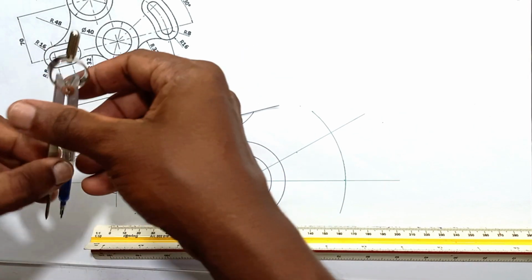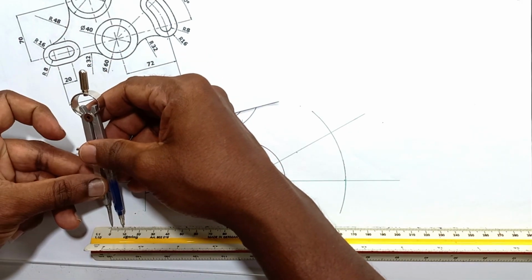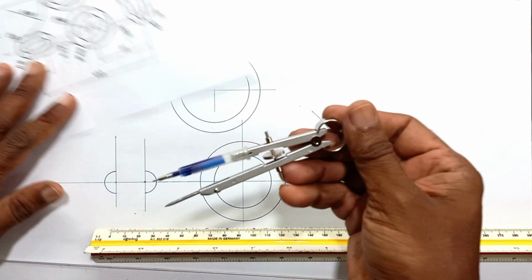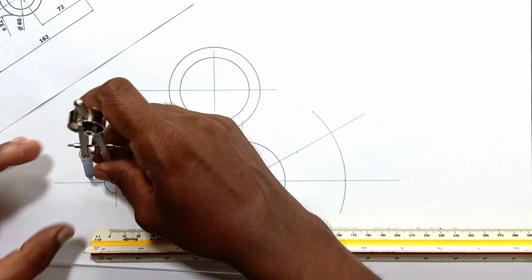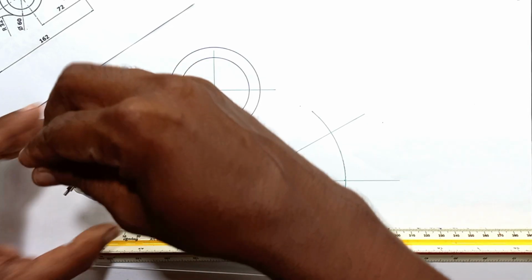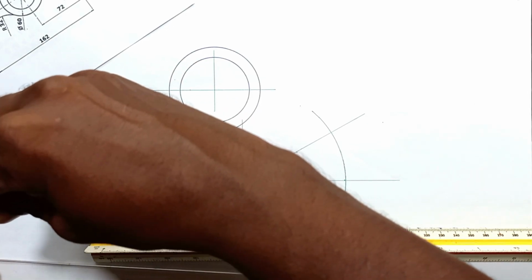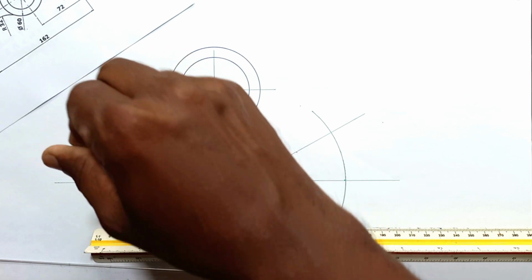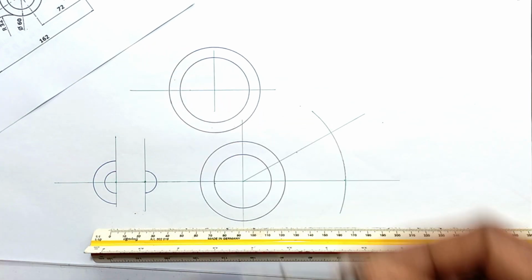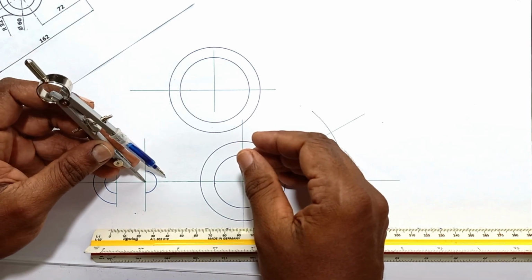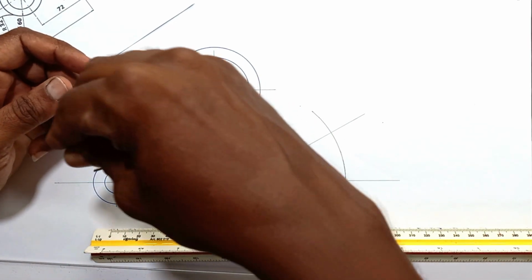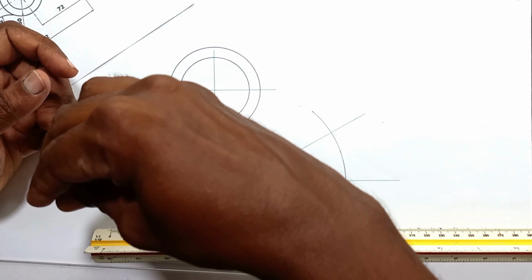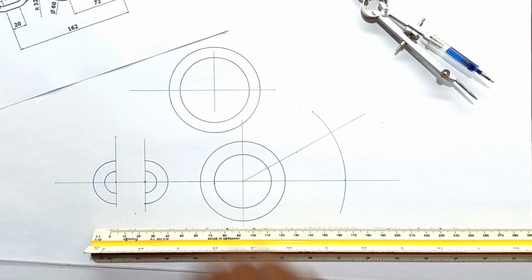Outer radius 60 millimeter. Here I'm going to complete this slot.